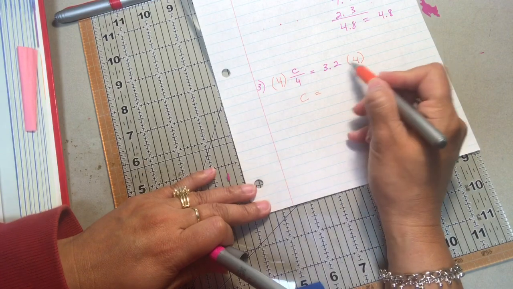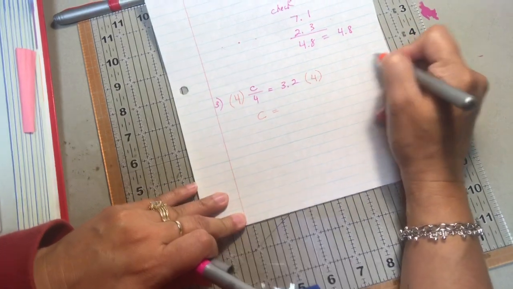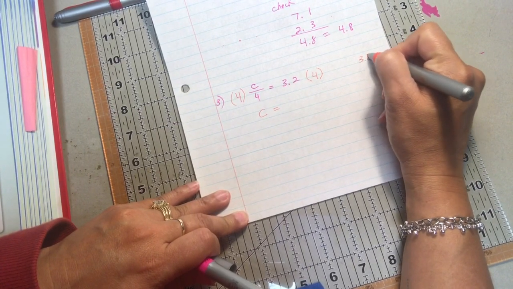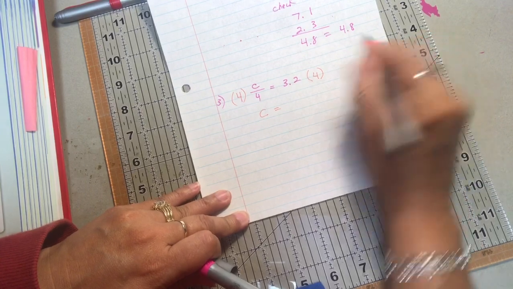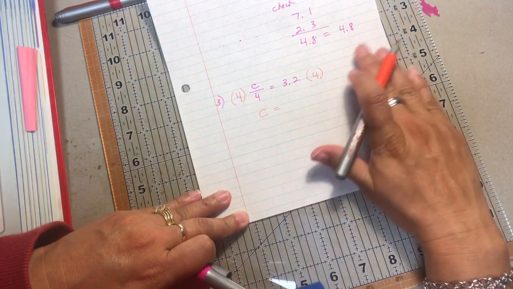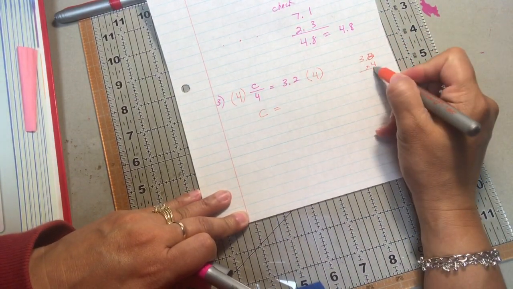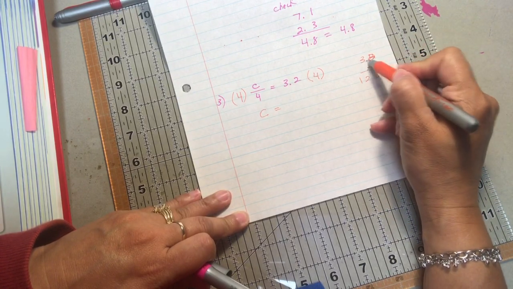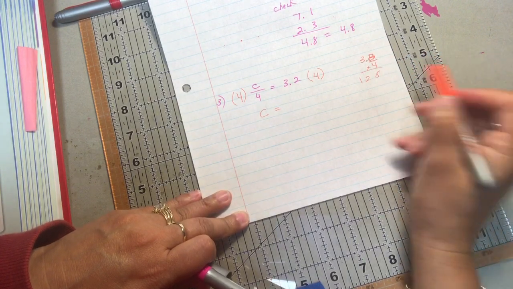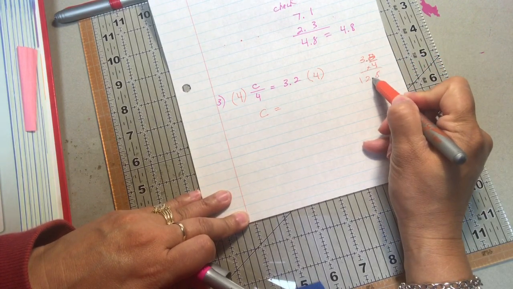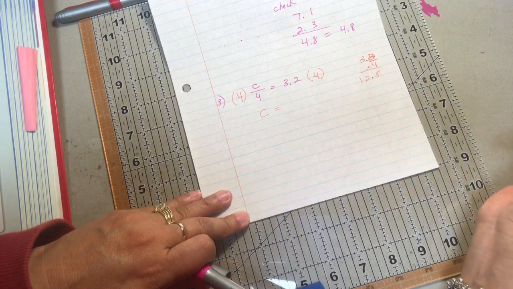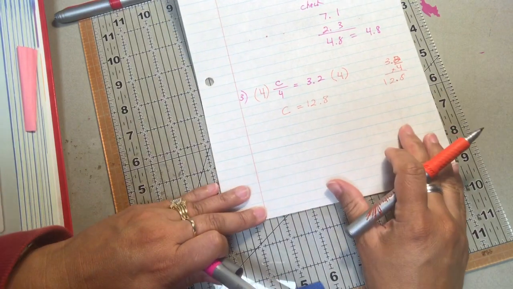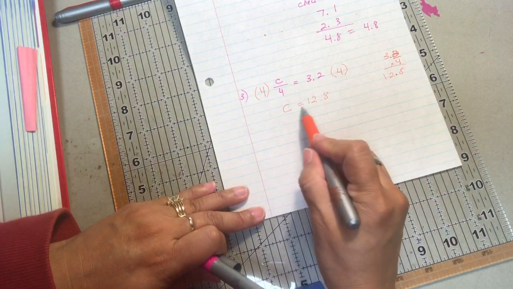Now, in this case, we need to multiply. On the right-hand side is where I like working my problems out. I would like to leave this clear, so I'm going to do all my calculations on the right-hand side of my paper. 4 times 2 is 8. 4 times 3 is 12. I have one digit on the right-hand side of my decimal. That means I'm going to move one digit to my left. That means my answer is 12.8. c is equal to 12.8.